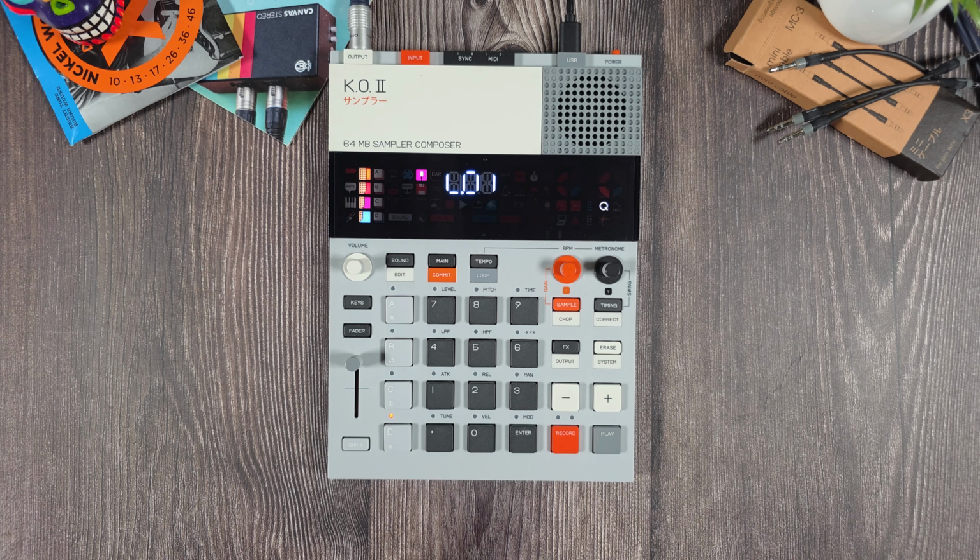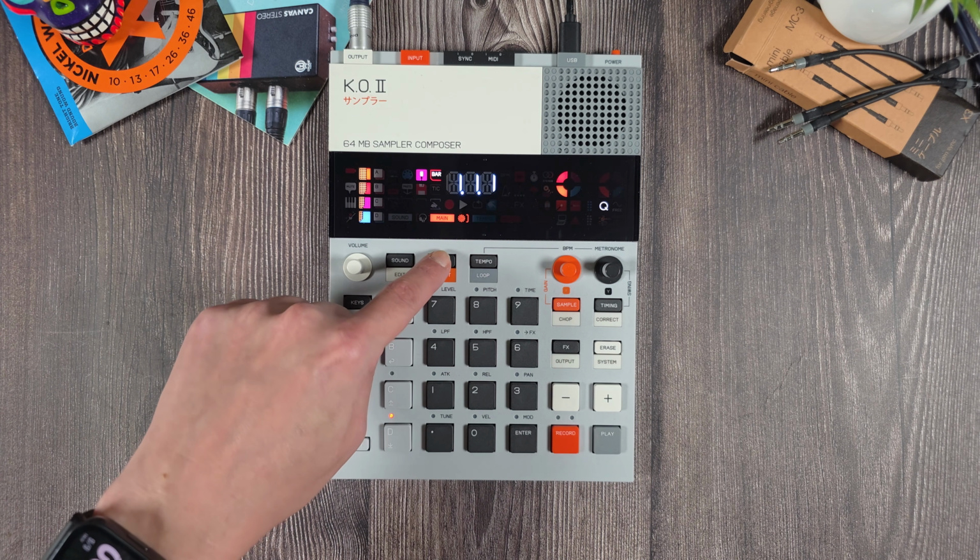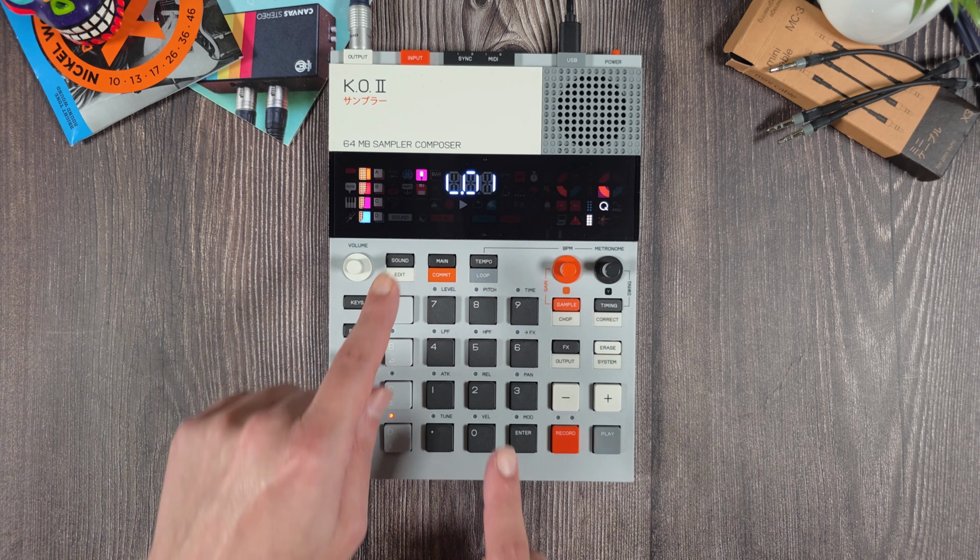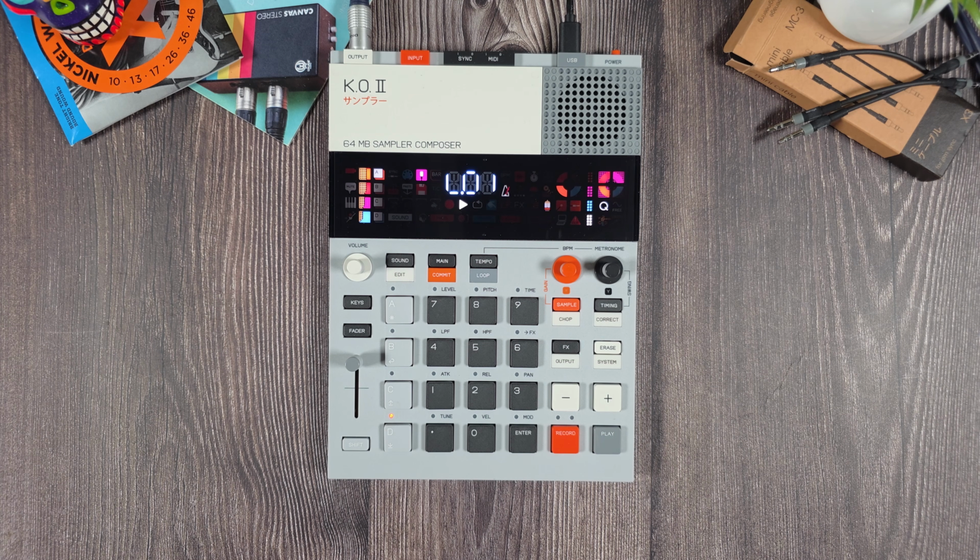Okay, so that's it. One more thing. If we are out of the song mode, by holding the main and then going to the play, it will start playing back the song.